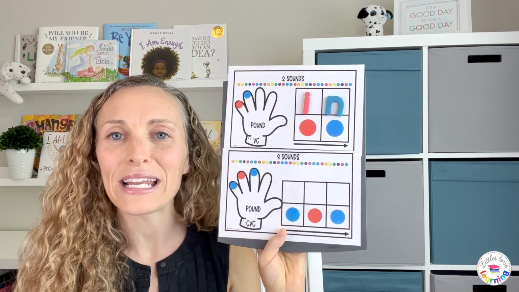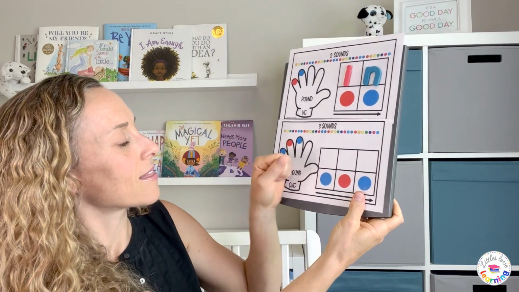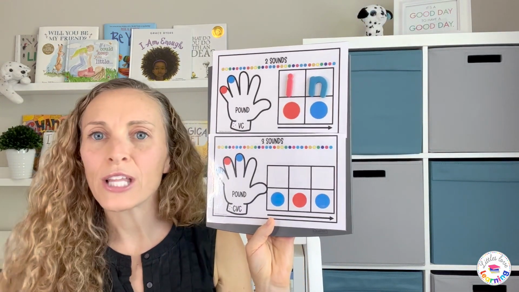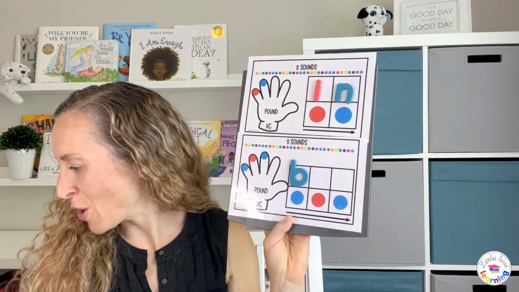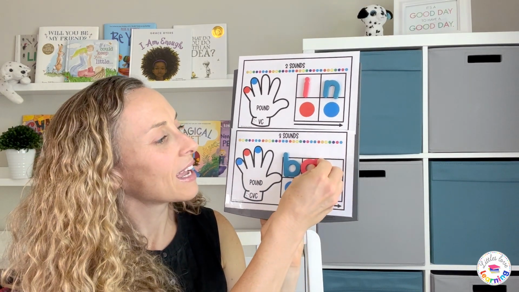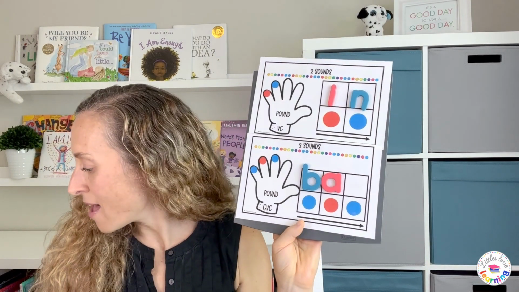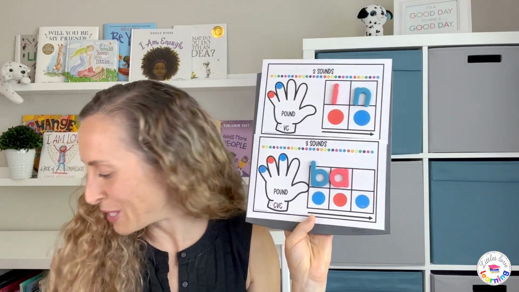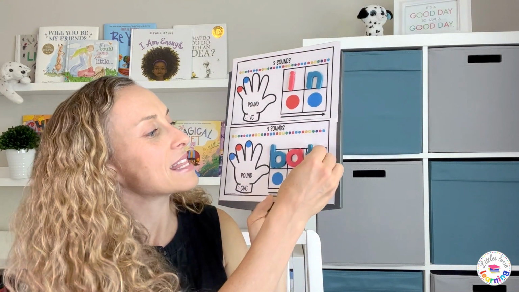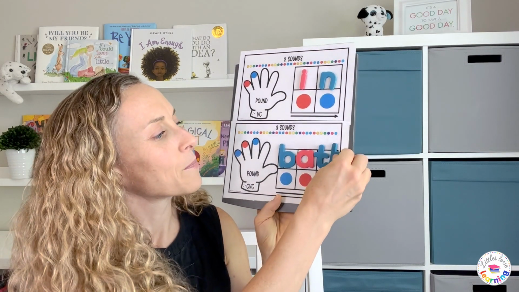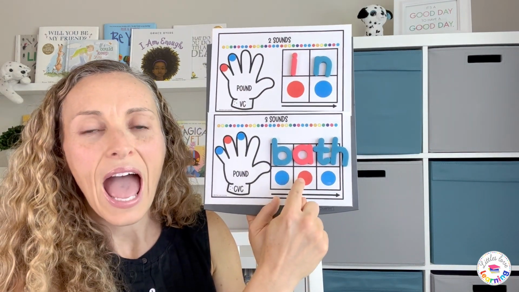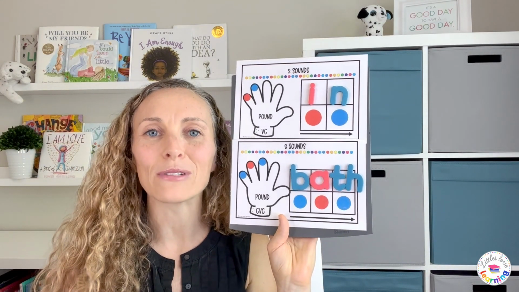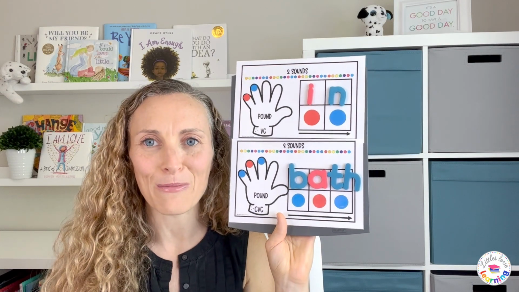So let's say my next one is bath. Bath. B, a, th. They're going to figure out which letter spells b, which letter spells a, and which letter spells th. Now, we as adults know that th is spelled with 2 letters, but it's only 1 sound. So they need to keep that in the same box, like this. B, a, th, bath. That way they know that this is about sounds. It's not about the number of letters, it's about the number of sounds.